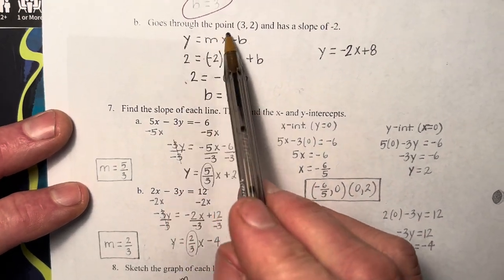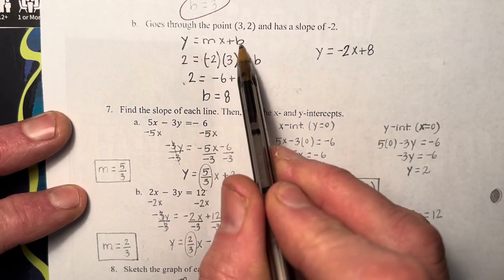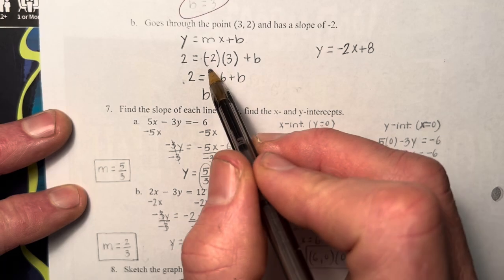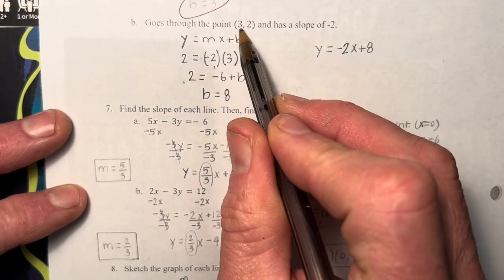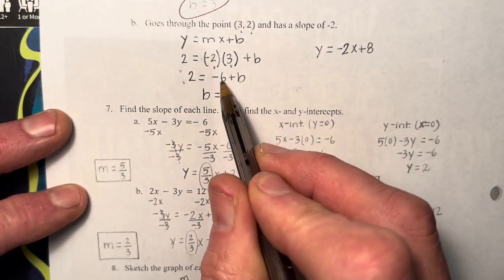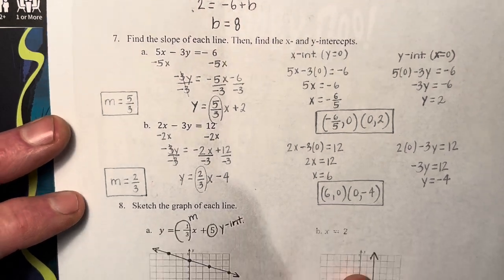Same idea, goes through a given point, but has a slope of -2, all right? So again, write the y equals mx plus b, plug in everything that you know. Here's the slope of -2, there's the x value at 3, and there's the y value of 2. When I do the math, I get -6, and I add that to both sides. B equals 8. There's my equation.